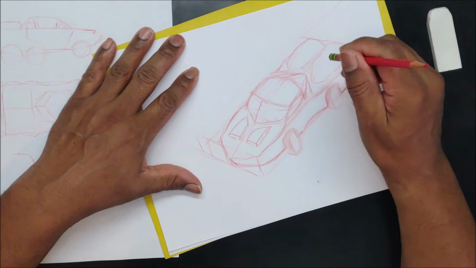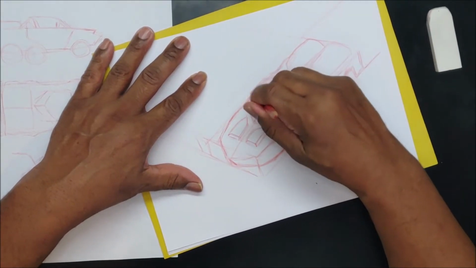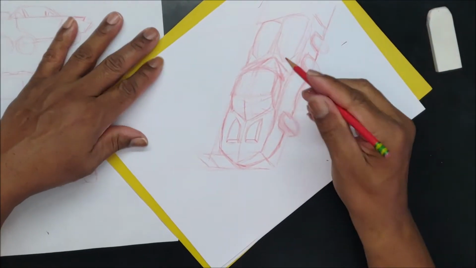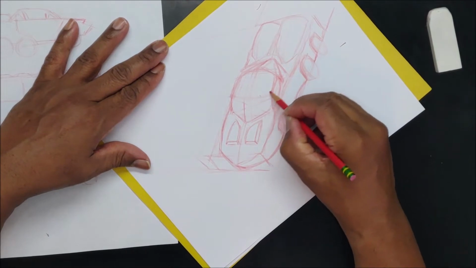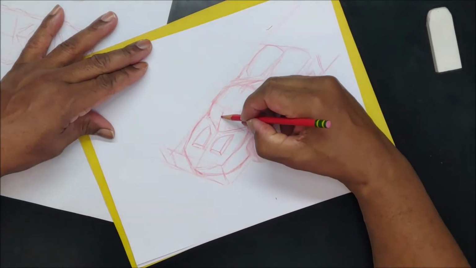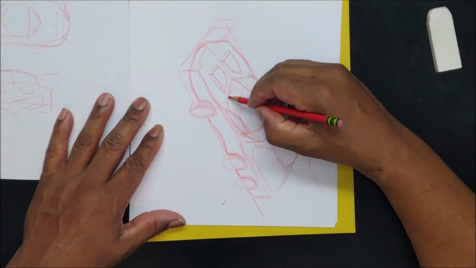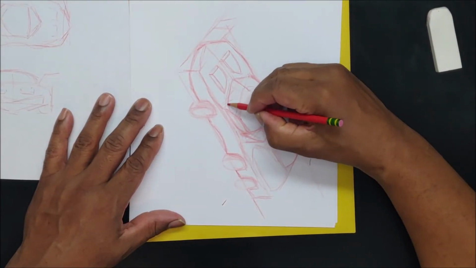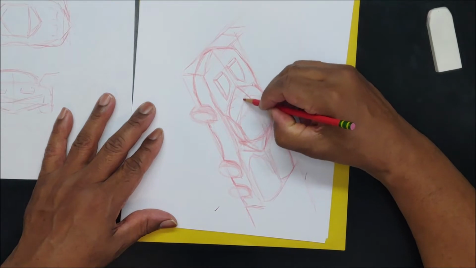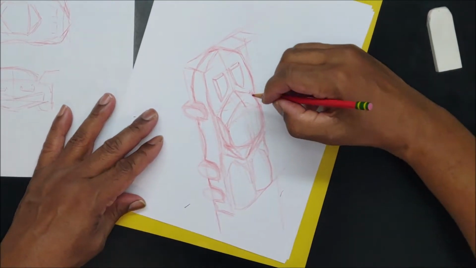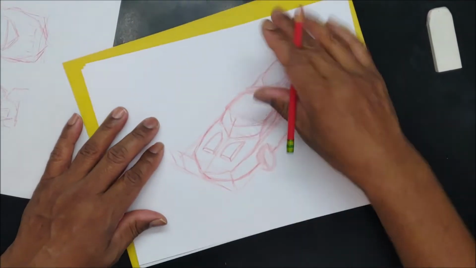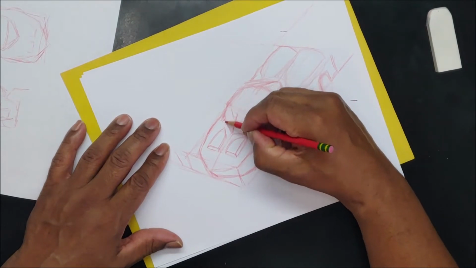I don't really care for this window being so wide. If this is a fast car, and it's going to be able to fly, I want a more aggressive looking windshield.